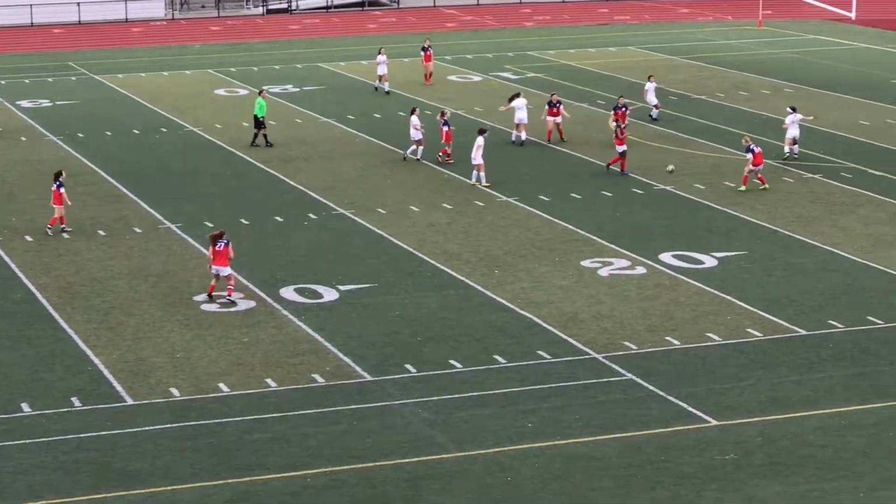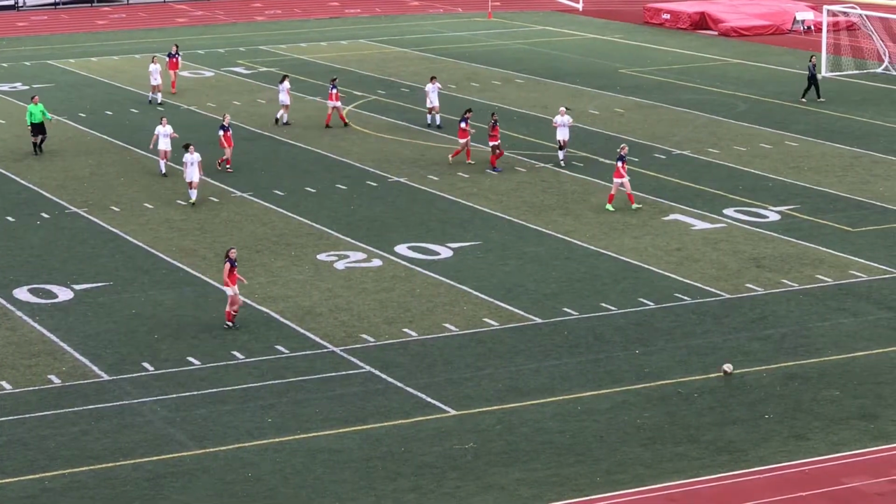Windsor over the top into the center, cleared by Dublin High. It's going to roll out. Windsor throwing.